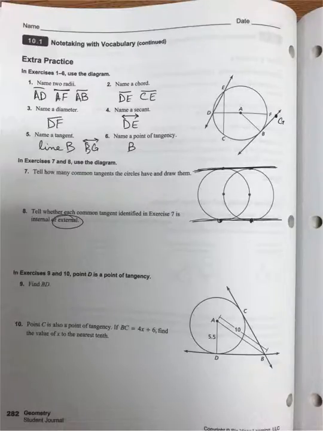Number 9, try to make it a little more light here. I don't understand why it did that.